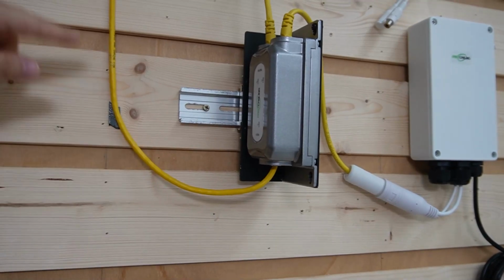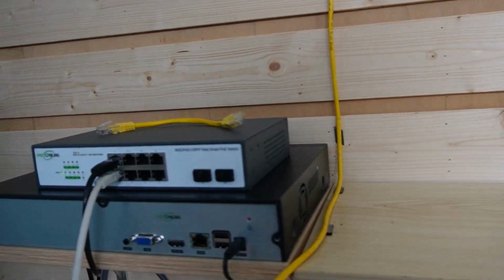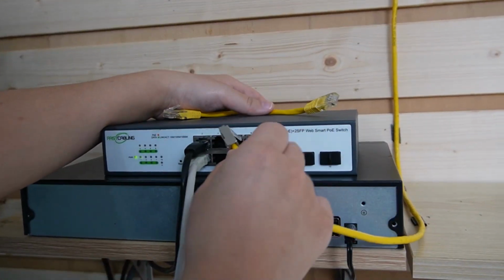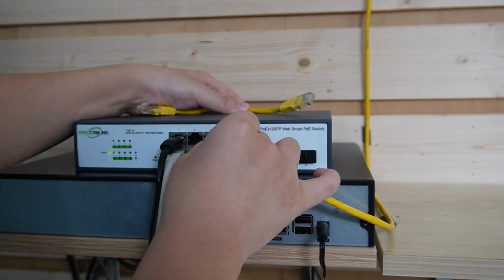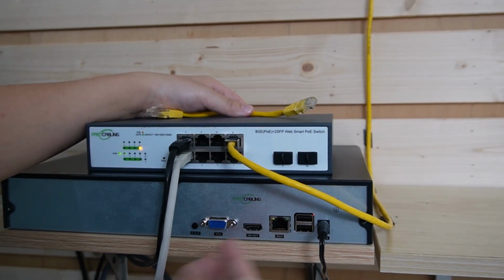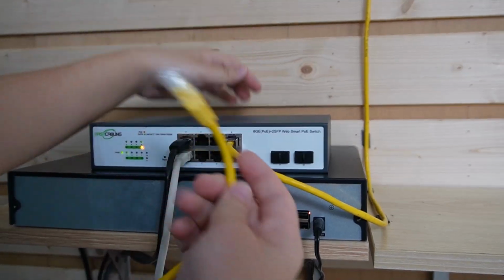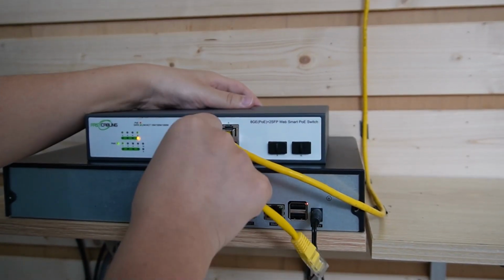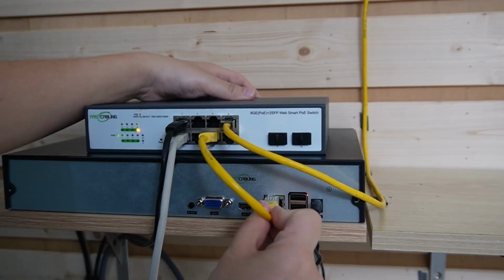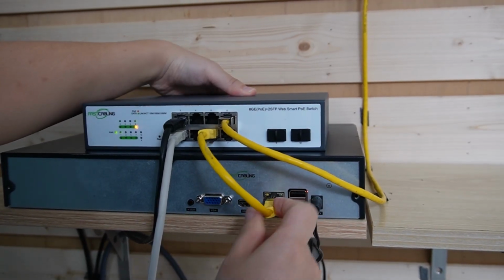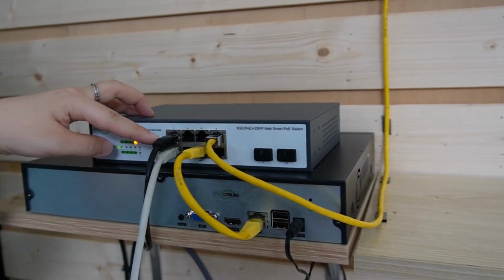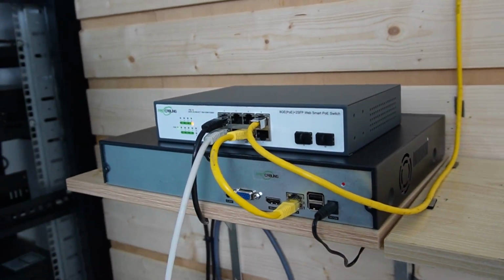And this cable is coming all the way from our WebSmart PoE switch. So let's connect it to the switch to send both power and data. So it is connected. Since we're displaying video footage, I'm going to use a short patch cord to connect the switch to the network video recorder. Here we have the internet, and the other cable is connecting directly to the computer.